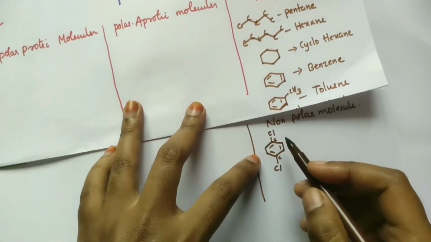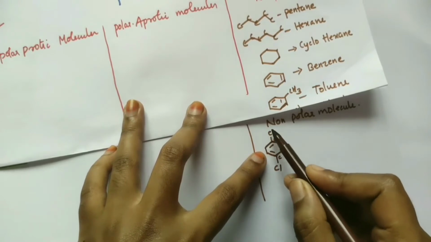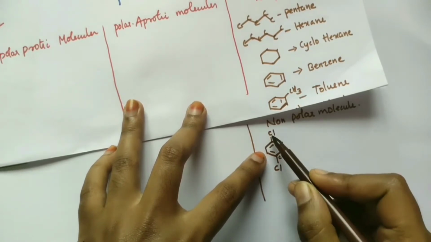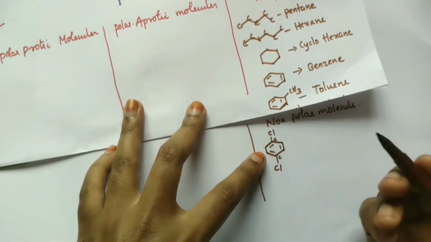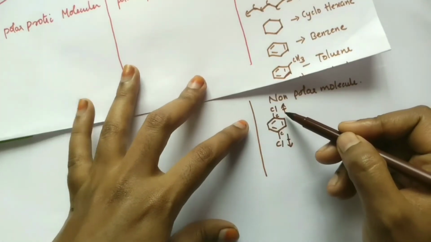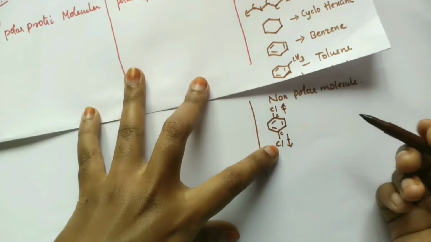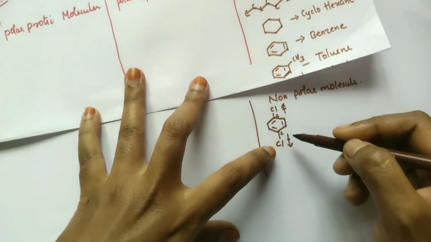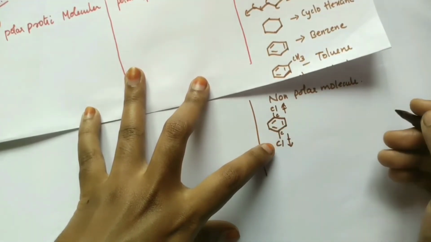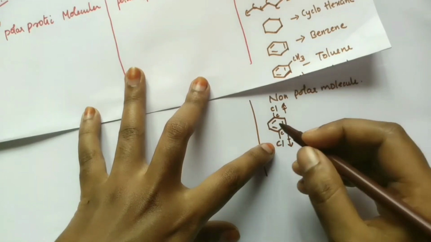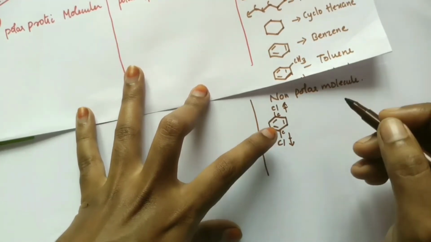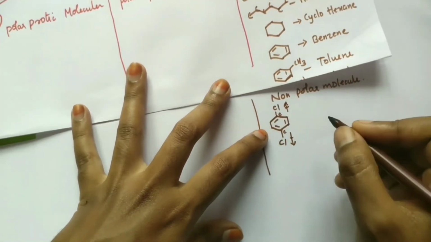You just see that this is a symmetrical molecule. The polarity is in this direction, and also in the opposite direction. So the two polar bonds cancel each other out. Therefore the dipole moment is 0 or very nil.